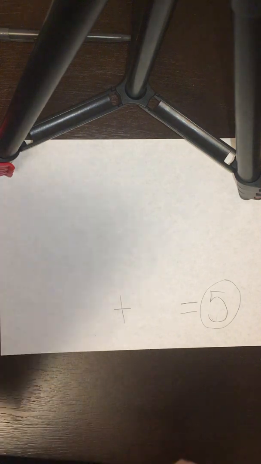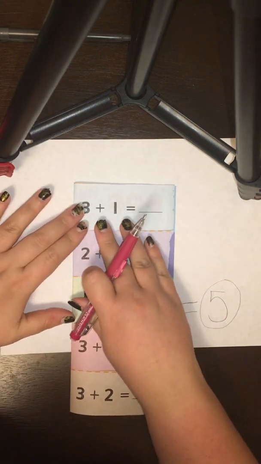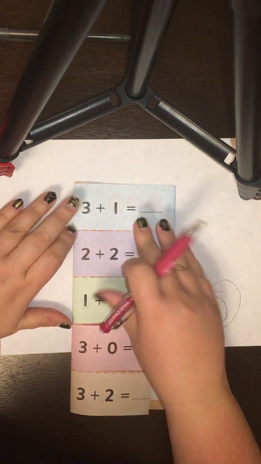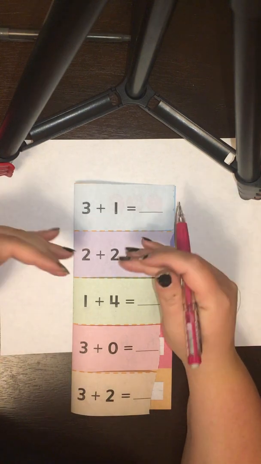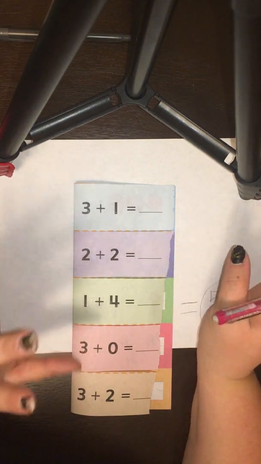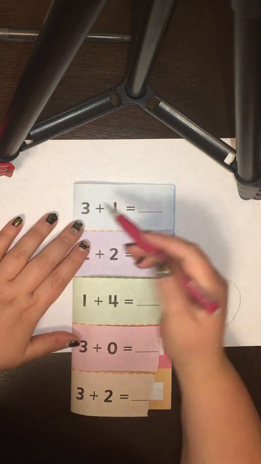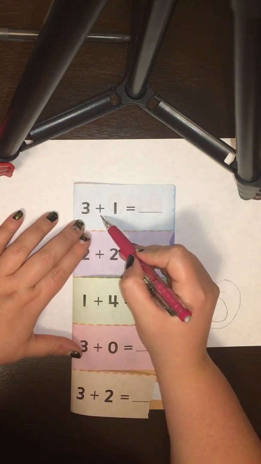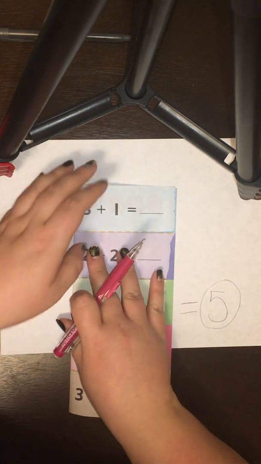Okay, now we have this little foldable. You don't have to do this, but I thought it would be a nice little exercise for us to do together to practice writing our number sentences. So number sentences are different from sentences that we write with our words. So this number sentence says 3 plus 1 equals, and it's a foldable.